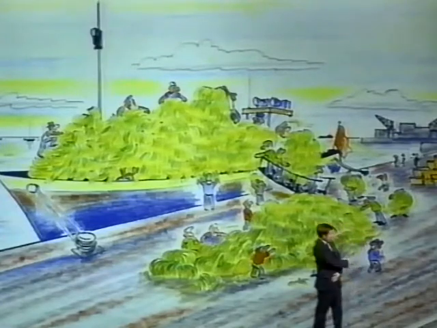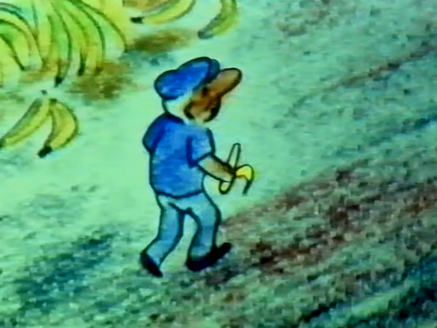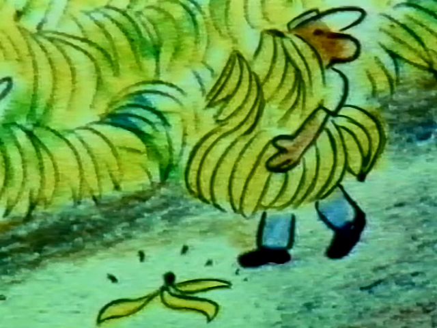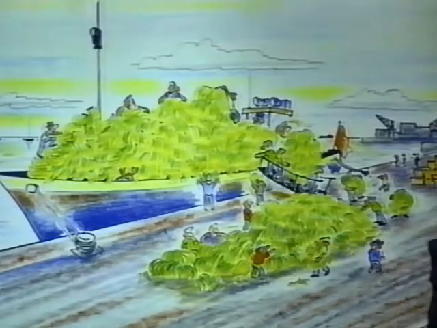Now, if we look closely at this picture, we see something most interesting. Here is a docker who is about to eat a banana, and over here is a docker who is about to slip up on a banana. These 2 dockers illustrate a very important technical point, and that is that things are being done to our data that we do not want to have done to our data.